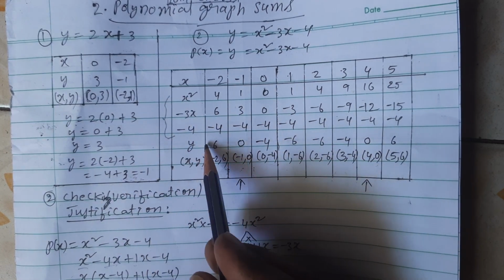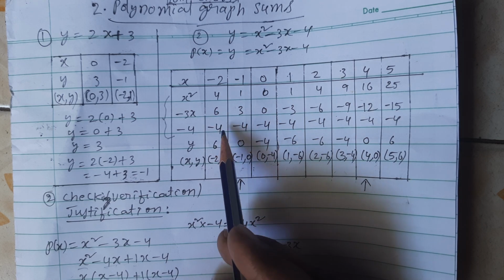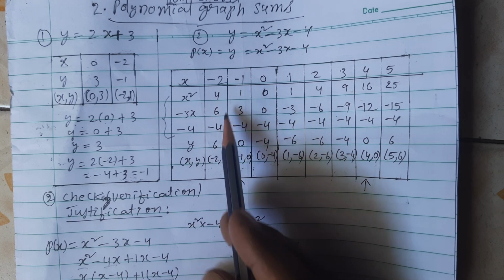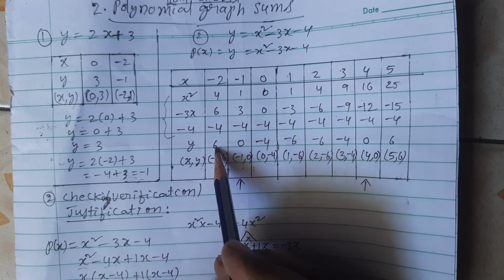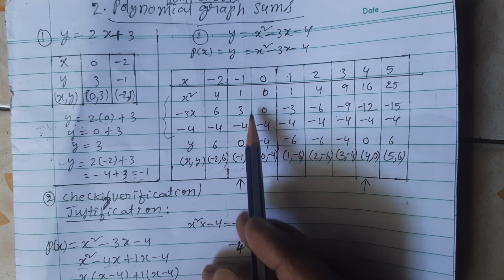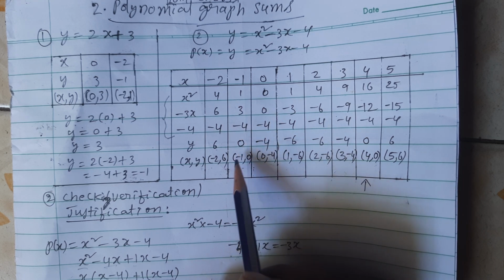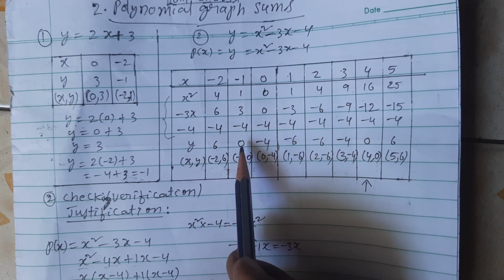What will you get? 4 plus 6, 10. 10 minus 4 means 6 only. Otherwise, you can cancel plus 4 minus 4. You will get the 6 value. Later, 1 plus 3, 4. This will be minus 4. Plus 4 minus 4 getting cancelled. Yes, we will get 0. So now you can write 0 value.